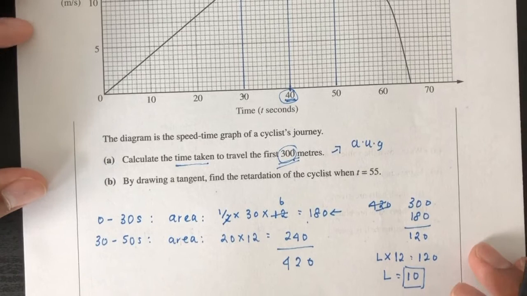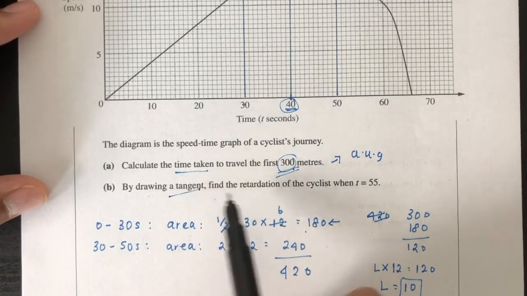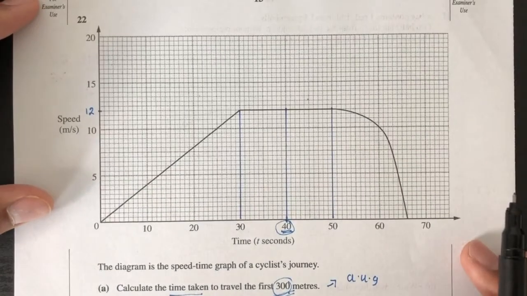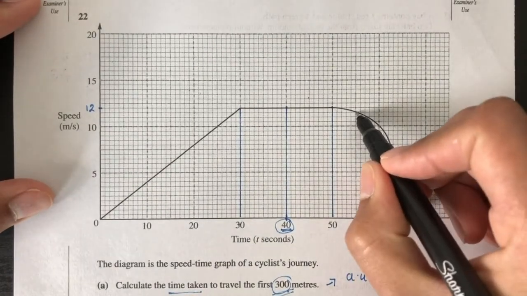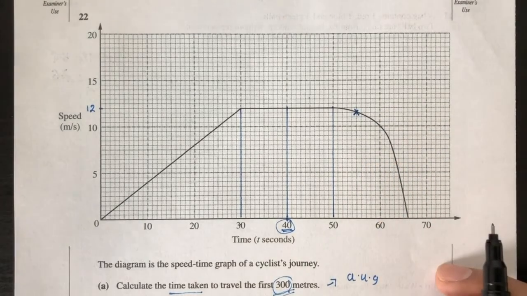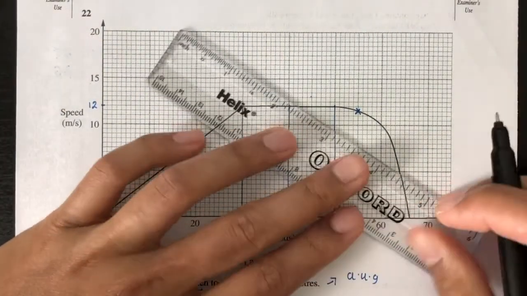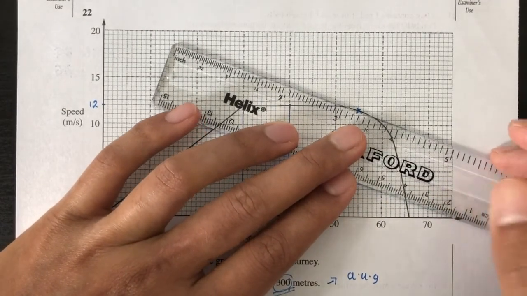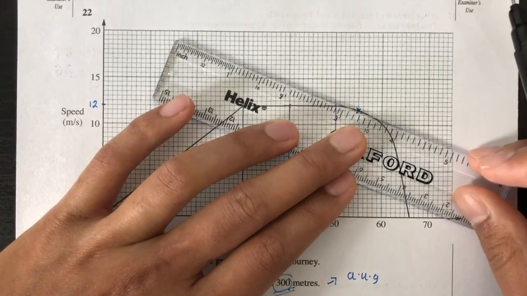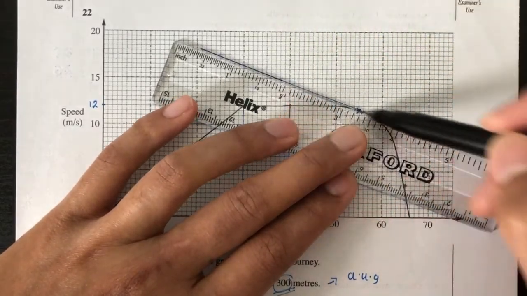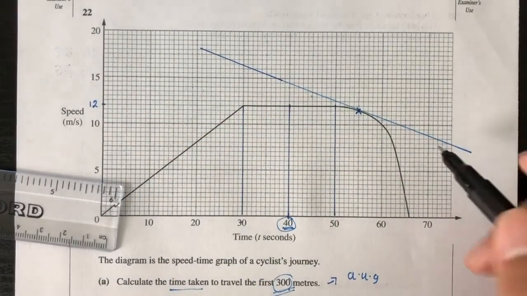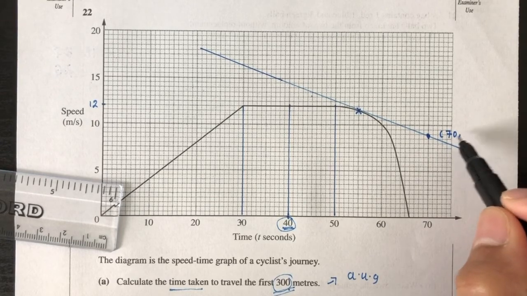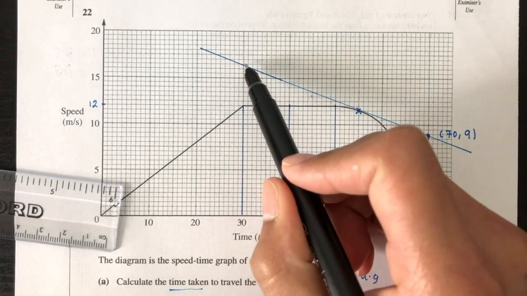Now part B, by drawing a tangent, find the retardation of the cyclist at 55. So 55 is this point. It should be right here. So let's draw a tangent to this point. So we have to use our ruler and draw a tangent and find 2 points. It should be about here. So let's take 1 point in this direction, this one. Let's say 70, and that should be 9, and 1 over here.